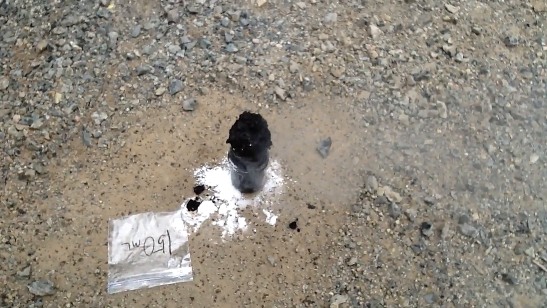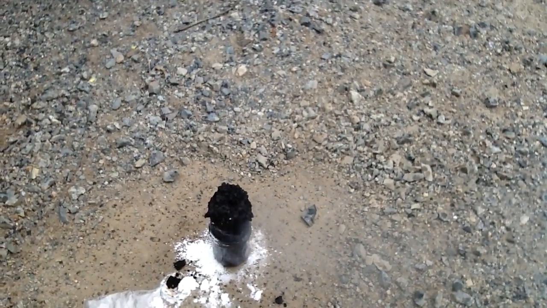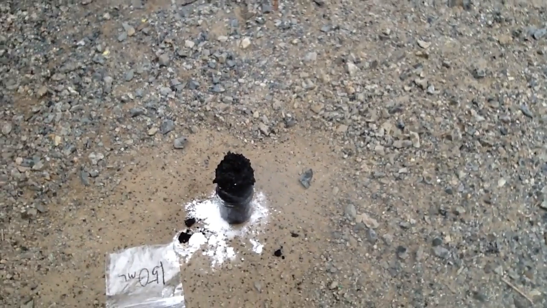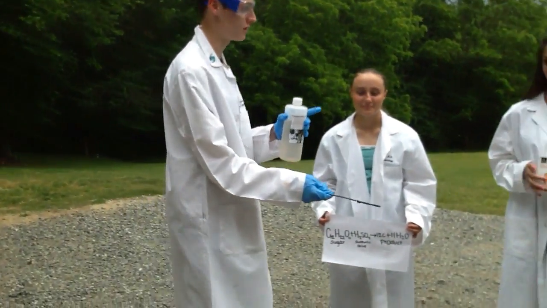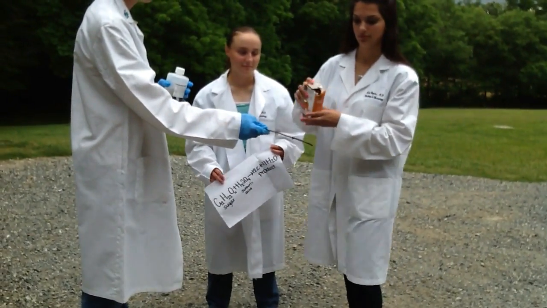The 150 milliliters of powdered sugar and the sulfuric acid have mixed together to produce the product, which is H2O and carbon. And you pour a little bit of the strong base to neutralize this.